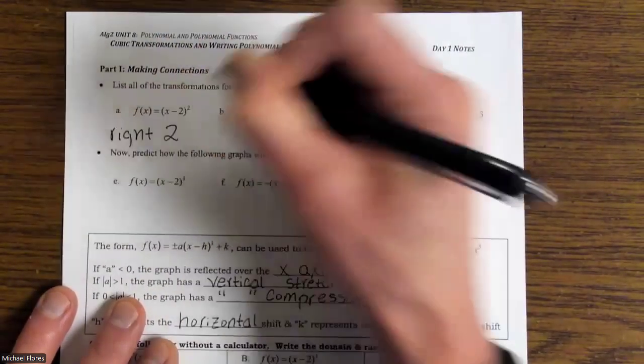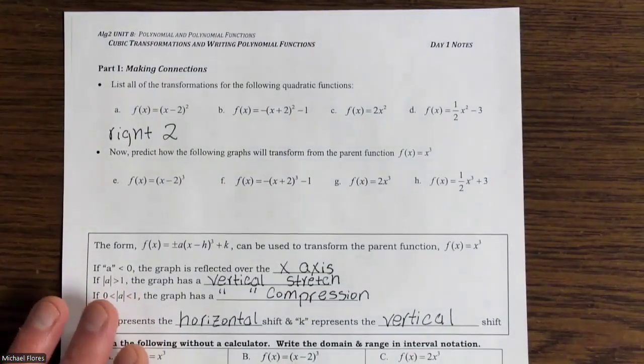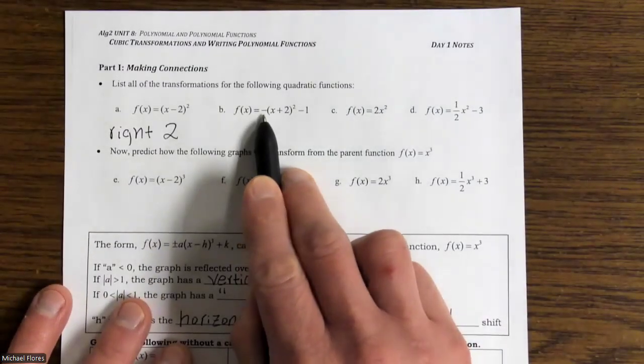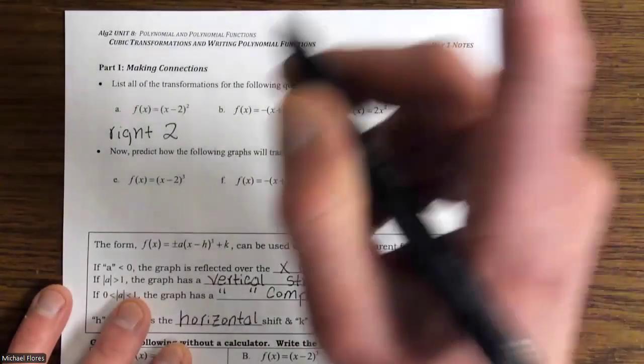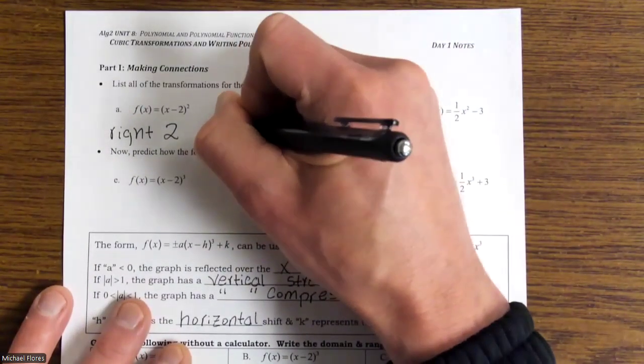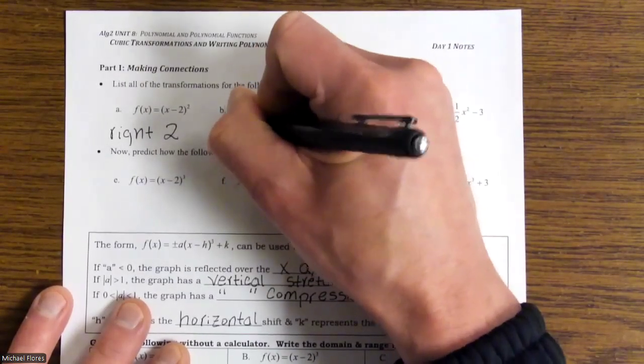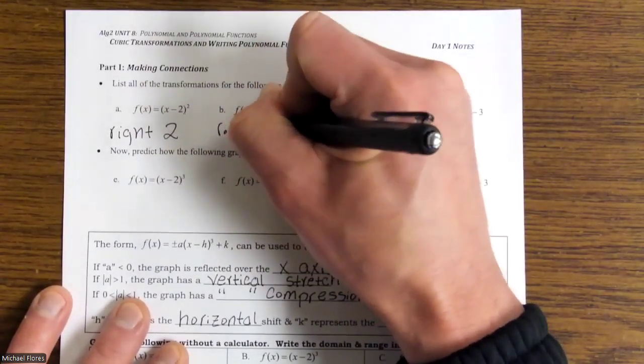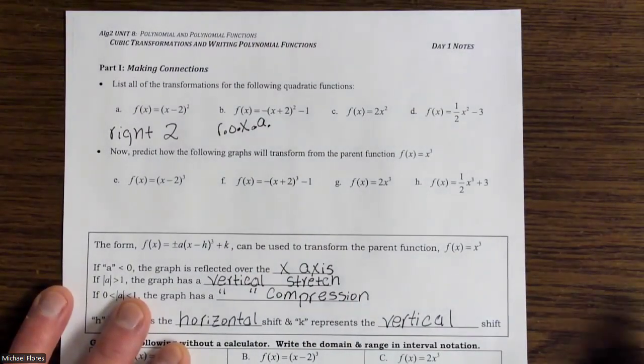And if you ever want to see why, ask me during class. I'd be happy to show you why. Here, you see that negative in front of the parentheses? I'm going to abbreviate because this is a lot. That's a reflection over the x-axis.